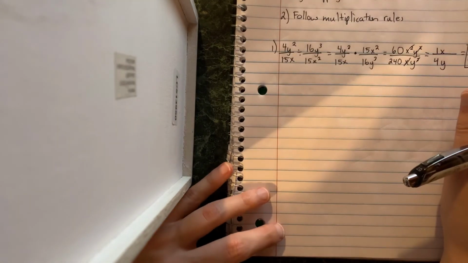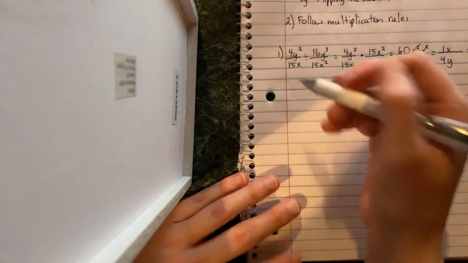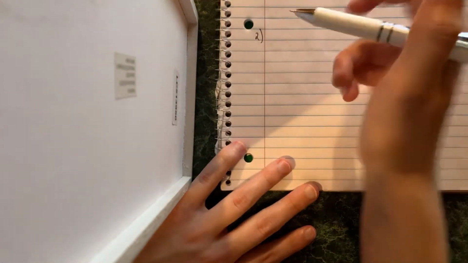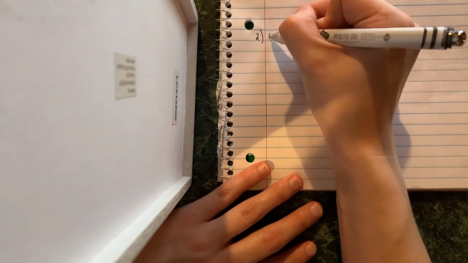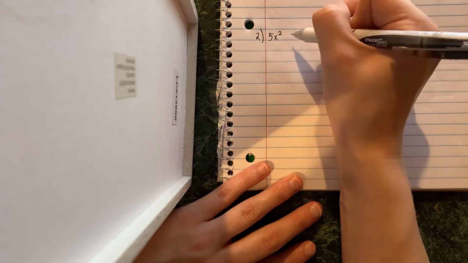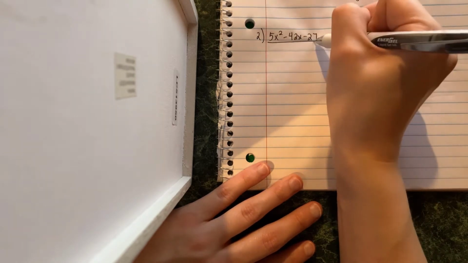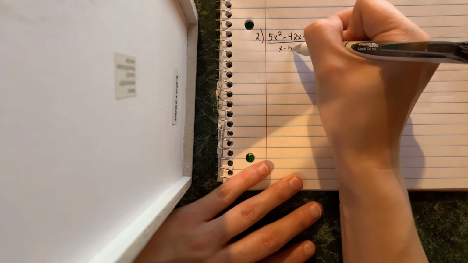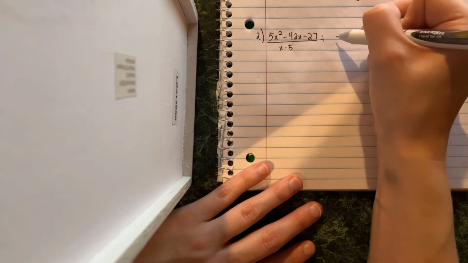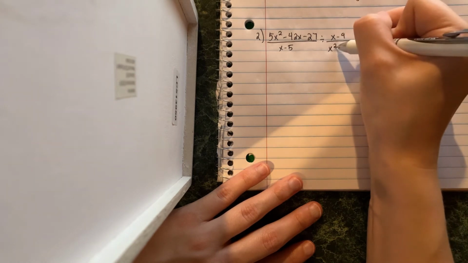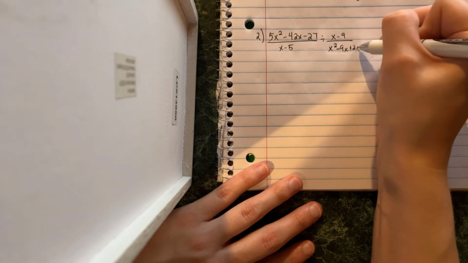And then same rules are going to apply with what we've had for the longer situations, like if we have 5x squared minus 42x minus 27 over x minus 5 divided by x minus 9 over x squared minus 9x plus 20.